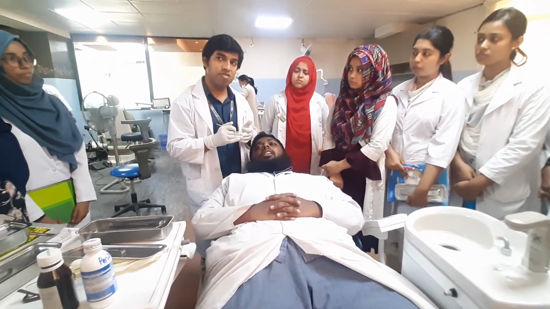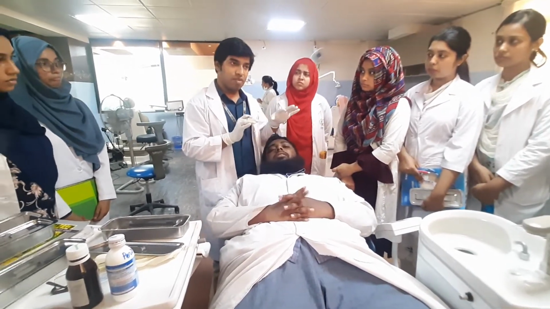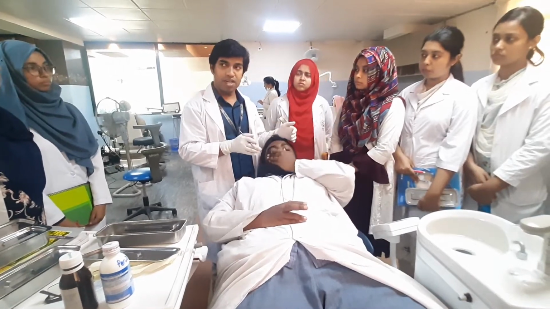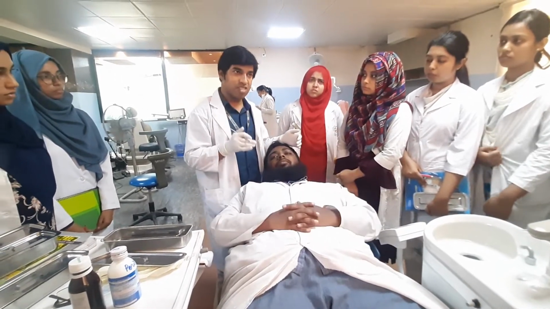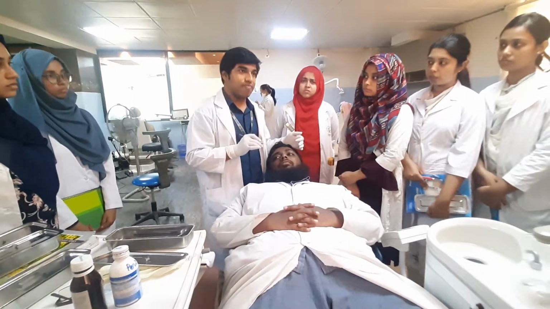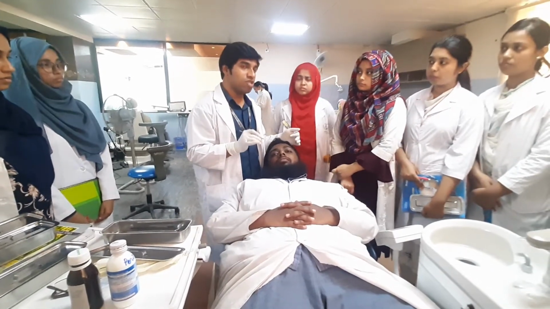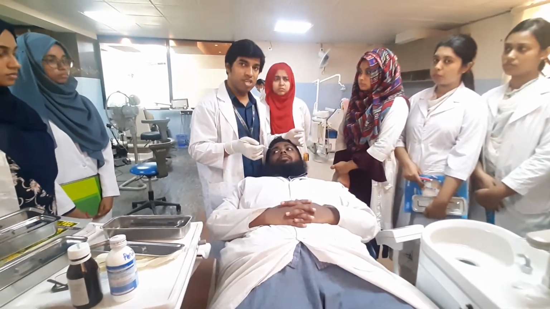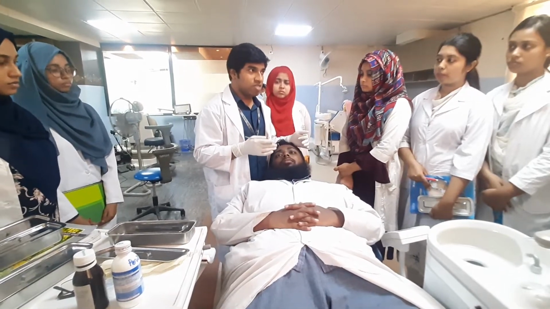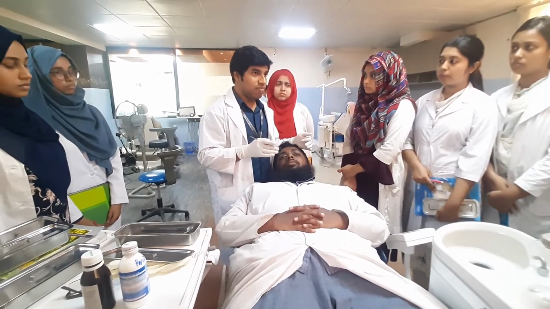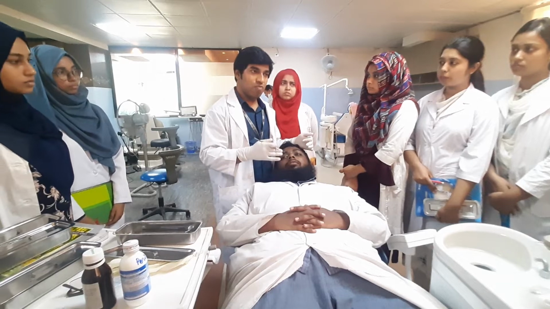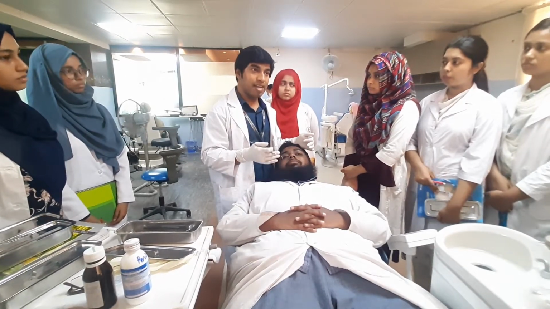How do we diagnose periodontitis? Plaque and calculus will be present, but the main feature is pocket depth, true pocket formation, more than 3 mm. If there is a pocket, then it will be diagnosed as periodontitis. If there is gingival recession, this pocket will turn into clinical attachment loss.